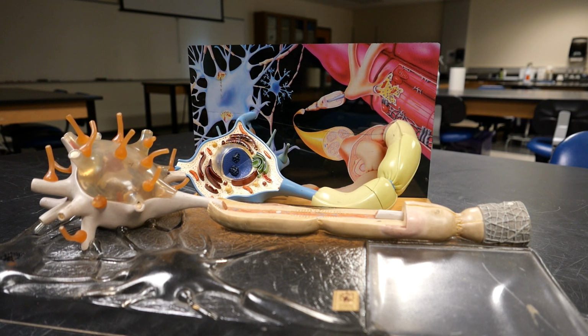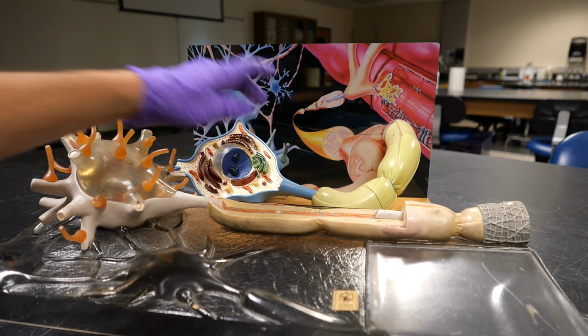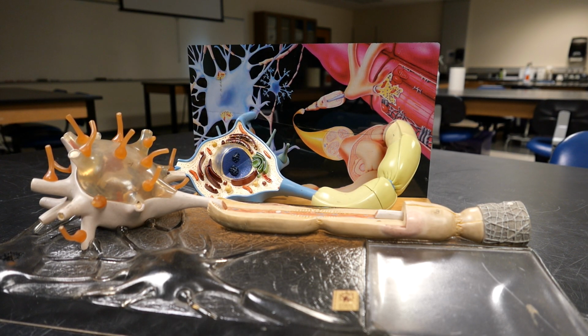Here are the two neuron models. You have the white one and the blue one. The white one obviously has a white soma, the blue one has a blue soma. All the structures are the same, and the most difficult part, they're similar on both of them also. So first, let's start with the difficult part.